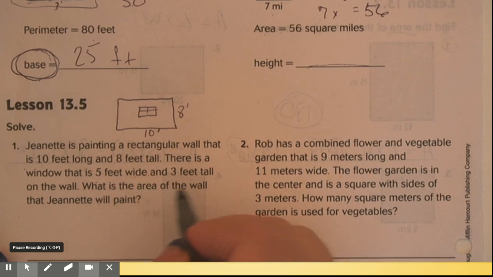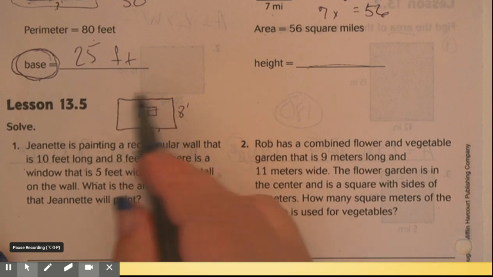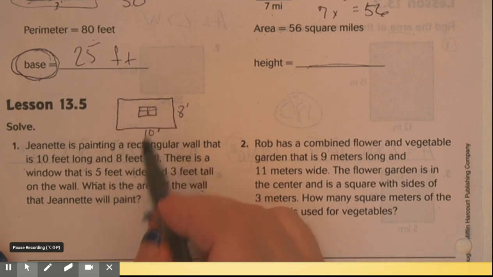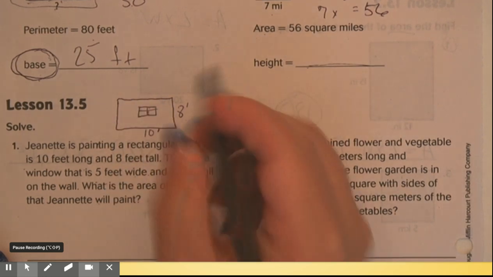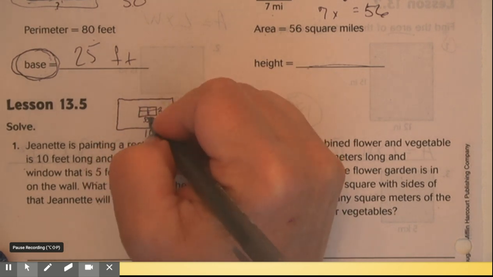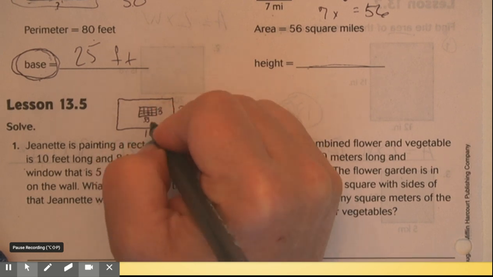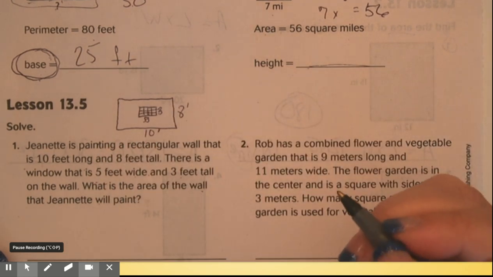What is the area of the wall that she's going to paint? She is not going to paint over the window. So they're basically asking you, how much is she going to paint minus this little window, which is 5 by 3. 5 times 3 is 15. So if you were to draw it as an array, you would see 5 by 3 is 15.